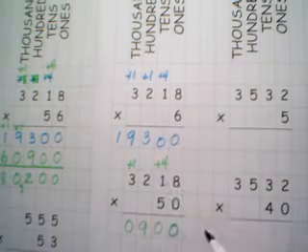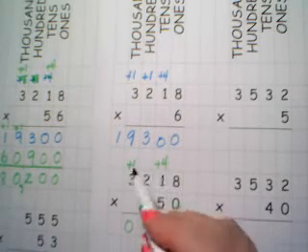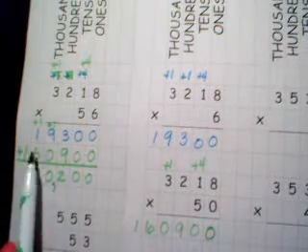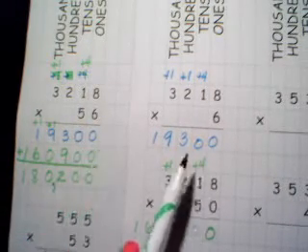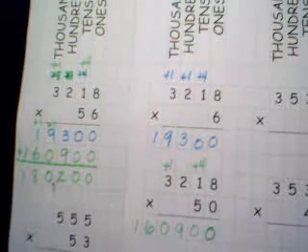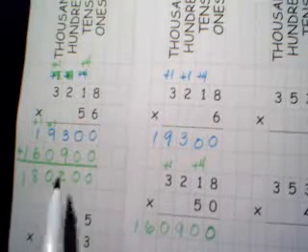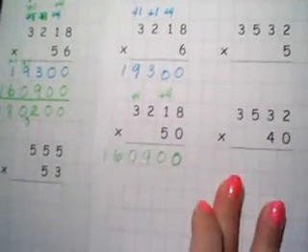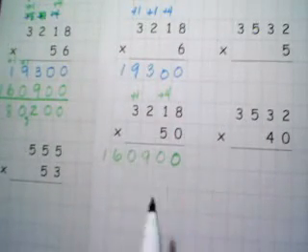Put our plus 1 up here. And 5 times 3 is 15, plus 1 is 16. Okay, now I have 19,300, and I have 160,900, which is exactly what I have over here. 19,300, 160,900. Same thing, okay? And then all we did up here was add them together, which is exactly what we would do if we had separated this.